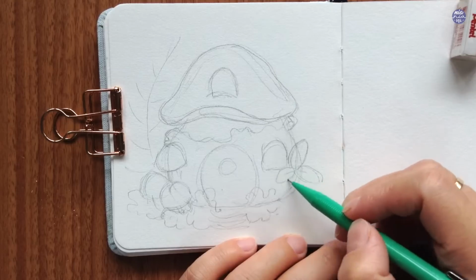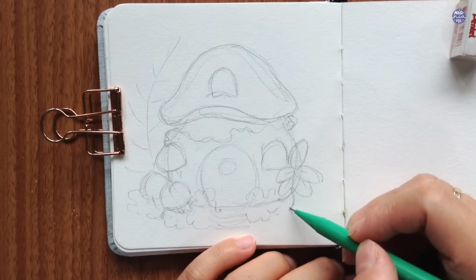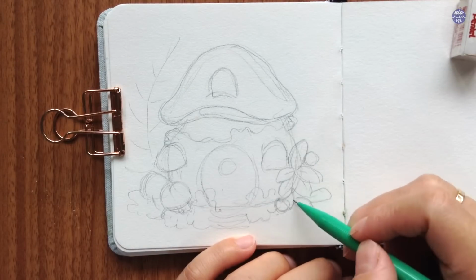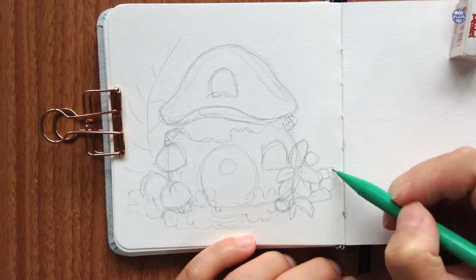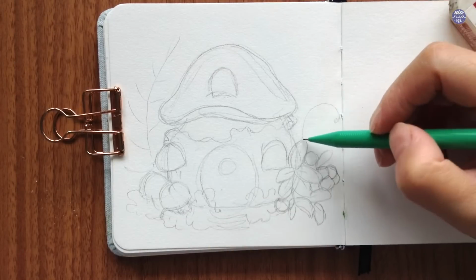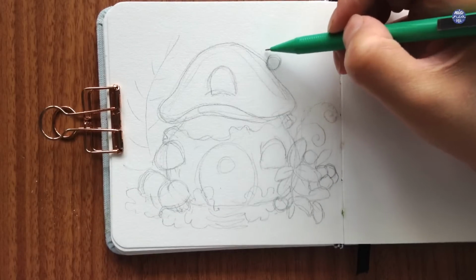I added smaller mushrooms on the left side and a large fern on the left, so the house looks small in comparison to the surrounding plants. This also extends the composition higher since there's still a bit of space on top of the house. For a bit of extra color, I decided to add some blueberry plants on the right hand side, but you can also add red berries instead if you want.